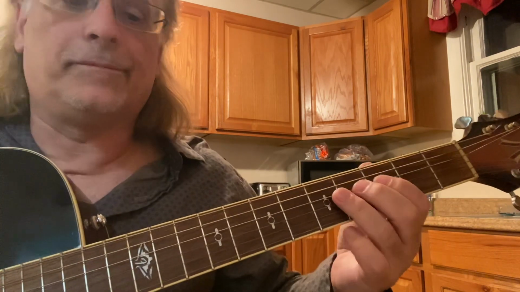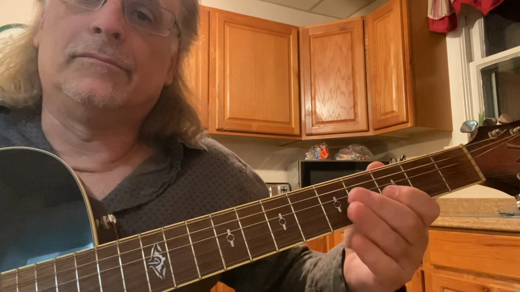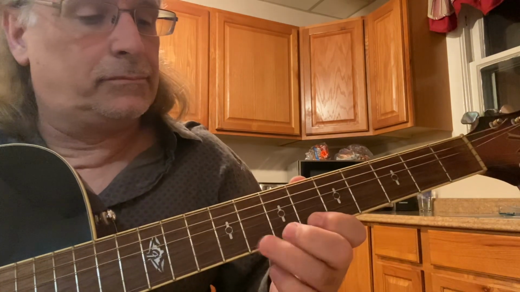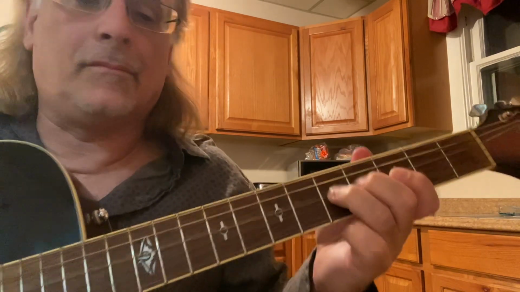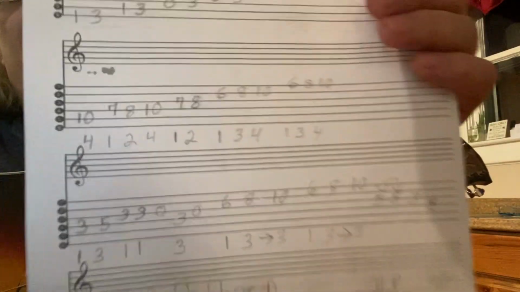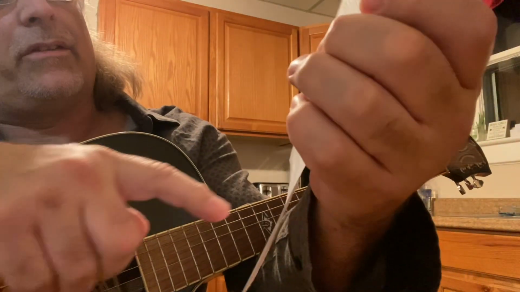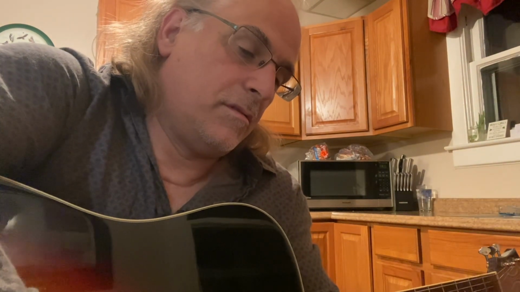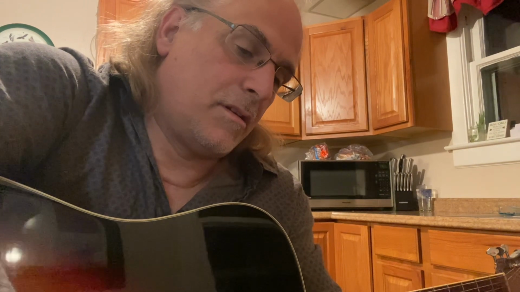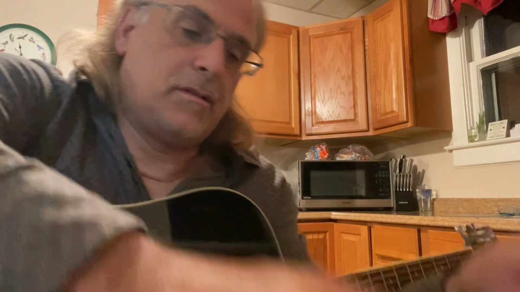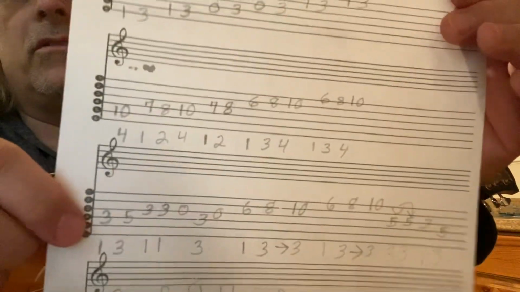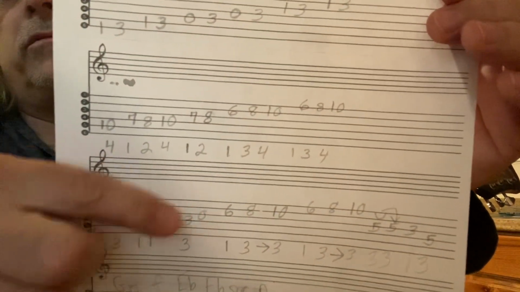Let me play it for you again. That's right there. Fingering is all there. Okay? Except you gotta get this written down. Pentatonics. Natural minors. There it is. Here's your little example.